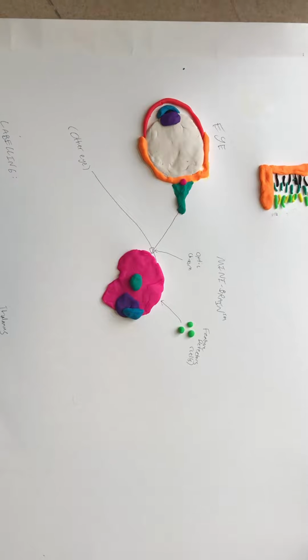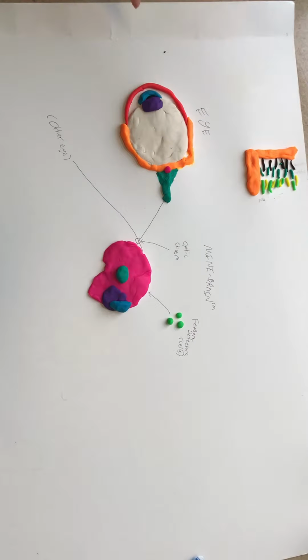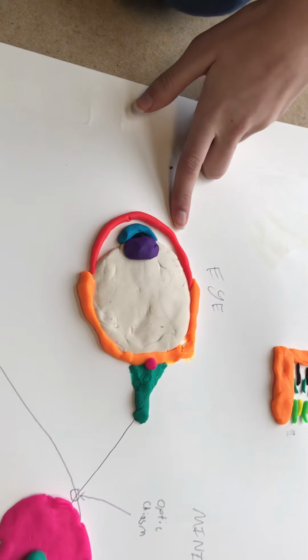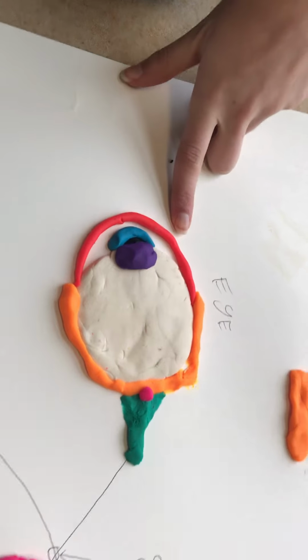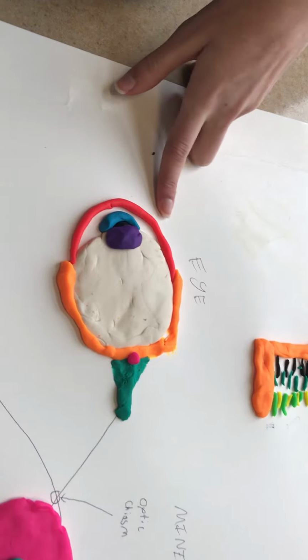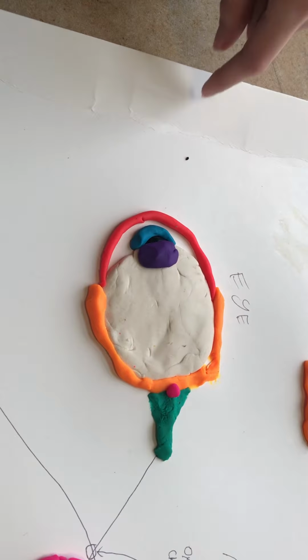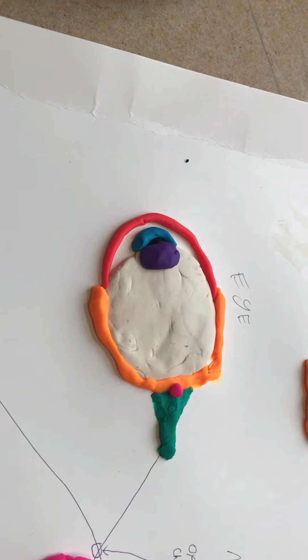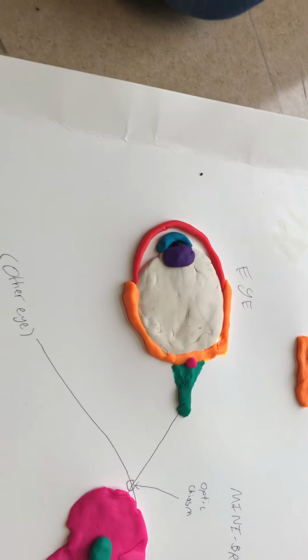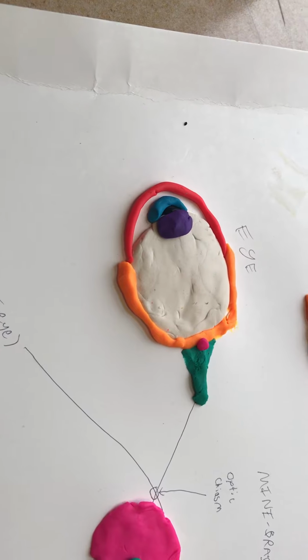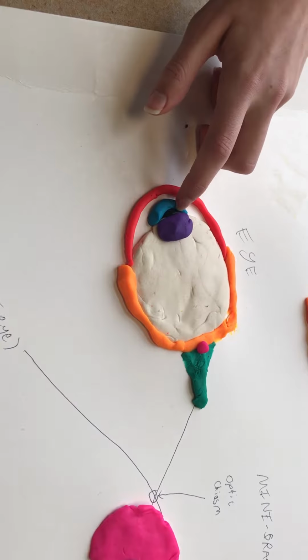Here we go. Okay, so this is the eye. We're going to start with our friend, the cornea here. Light enters the eye in the cornea, which bends the light to focus and acts as a protector of the eye. It's kind of like sunglasses, you know, it makes everything darker and also protects your eye. And then we have our friend, the pupil, right there.